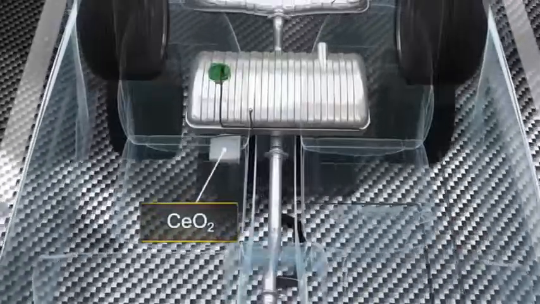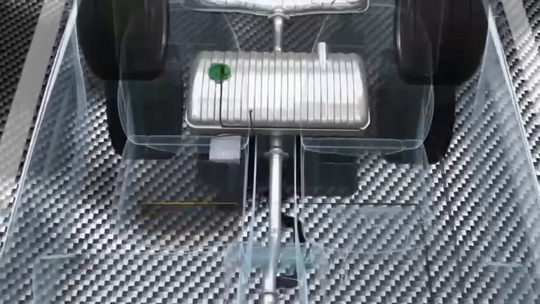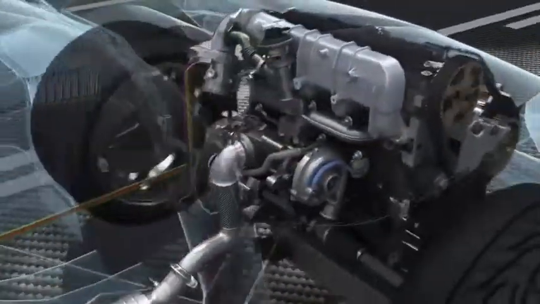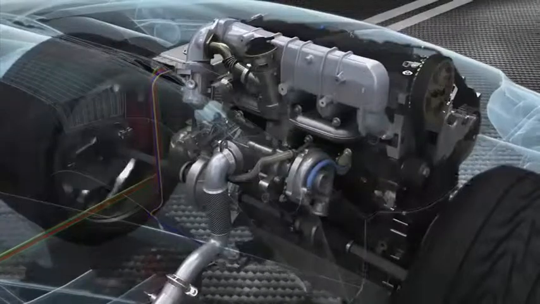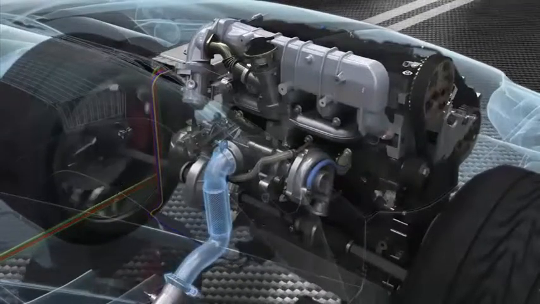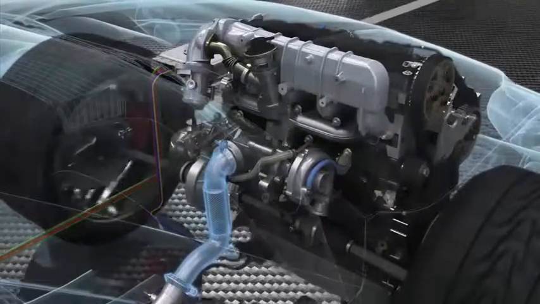Unfortunately, this regeneration process is not perfect, and it leaves a small solid residue from the cerium oxide, which is the catalyzing element of the additive, and other solid compounds such as phosphorus from the oil, which accumulate on the walls of the particulate filter.